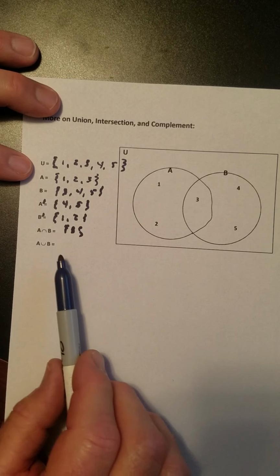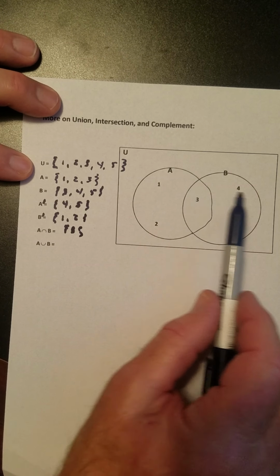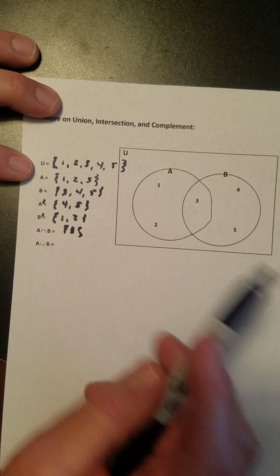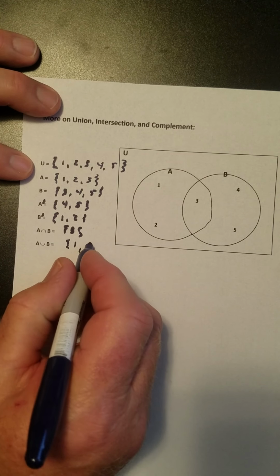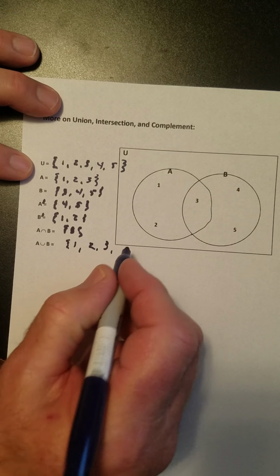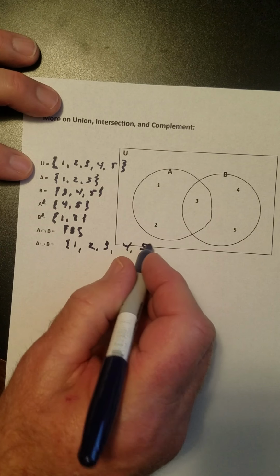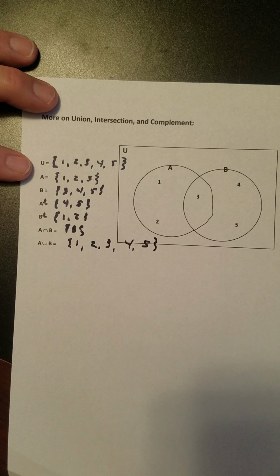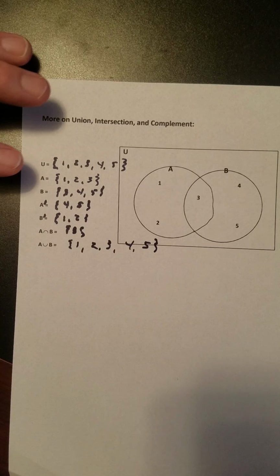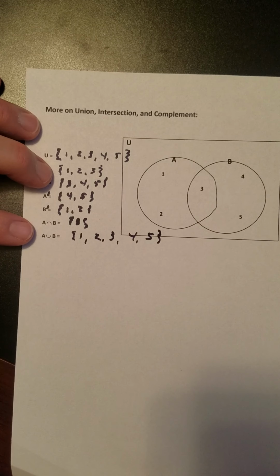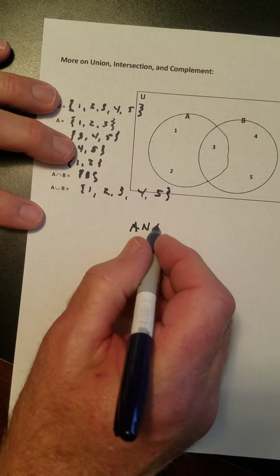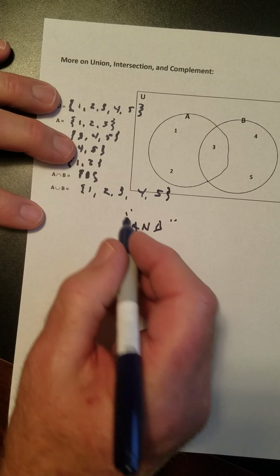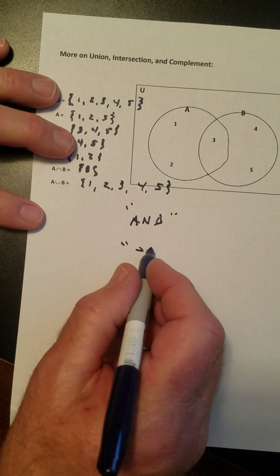And then A union B, that means it could be in A, or it could be in B. So any of those inside work. So it's going to be 1, 2, 3, 4, and 5. Now, a second ago, I used 2 words. I used "and." I used the word "or."